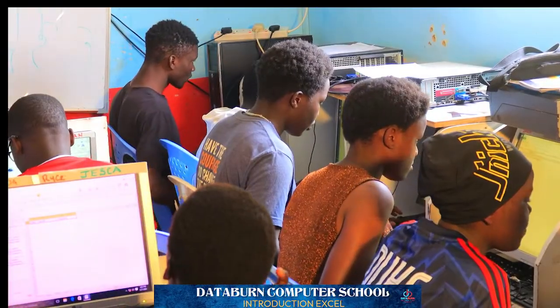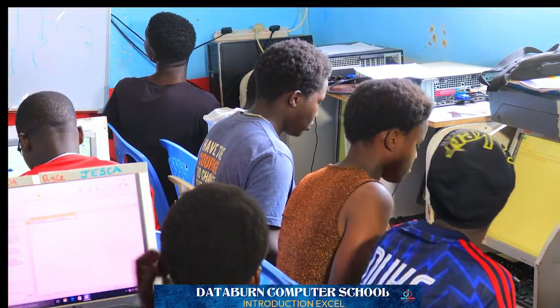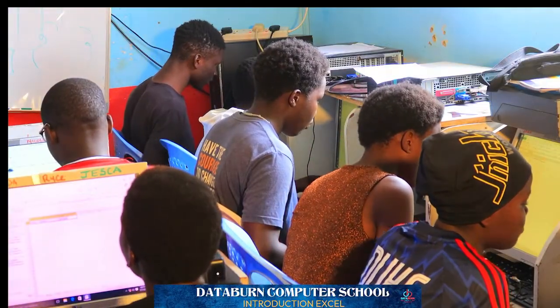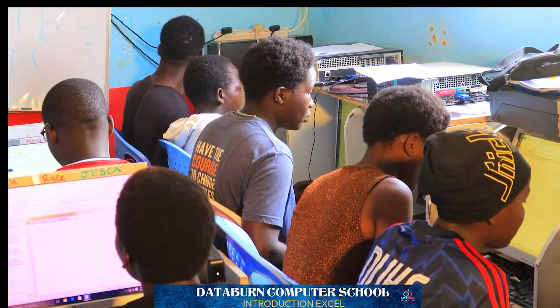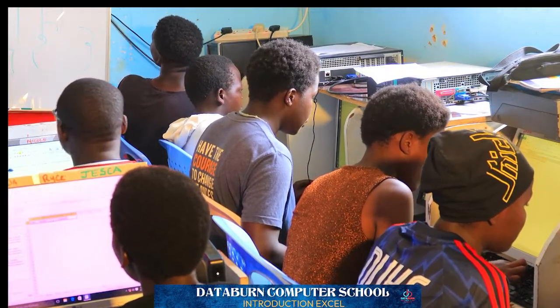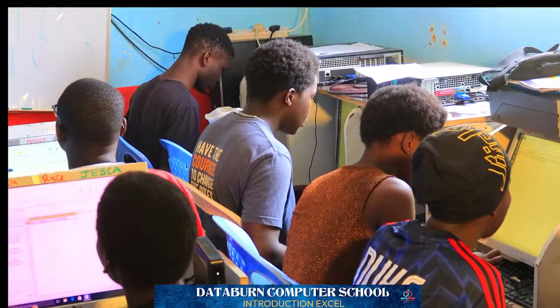Then in marks, we want to write marks. Ongeza marks. The marks.